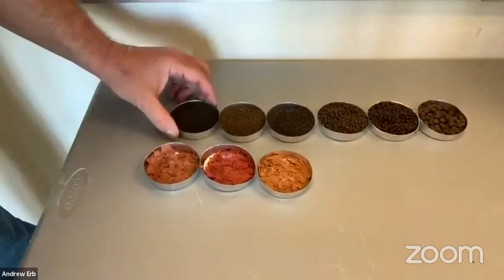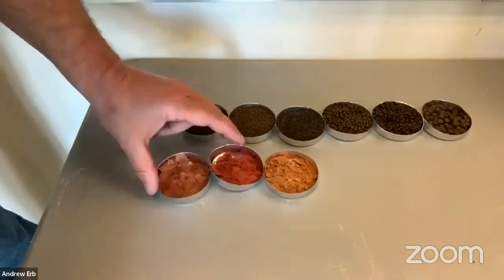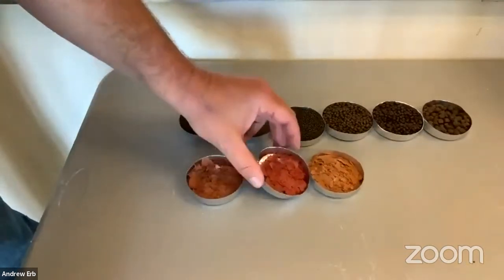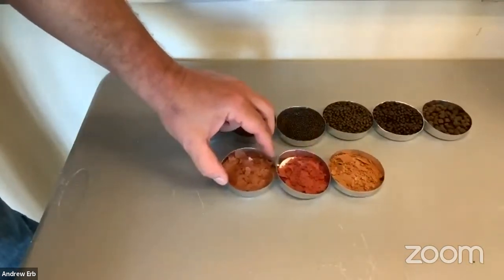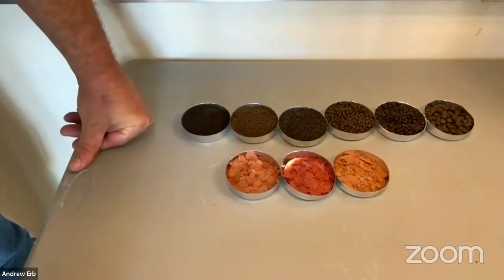What else can we show you here? Notice the differences in color. We don't know if color matters much, but whenever you buy flake food commercially, like for pet feeds, the manufacturers often go out of the way to make it so the feed has different colors.